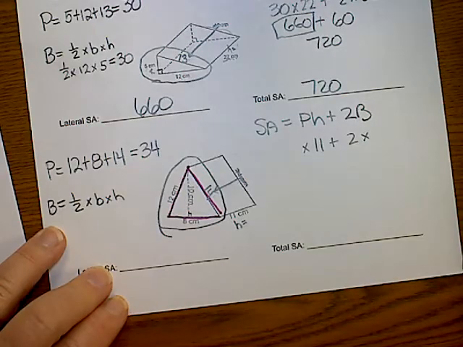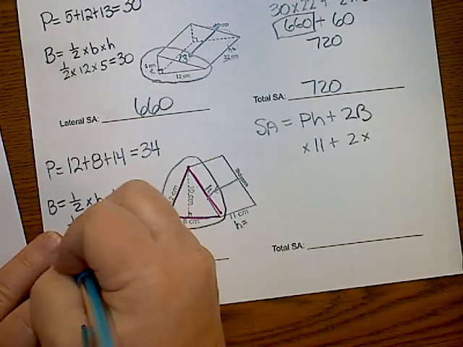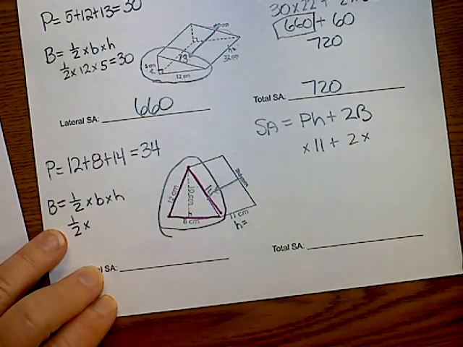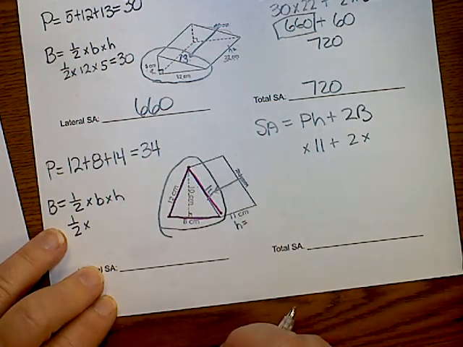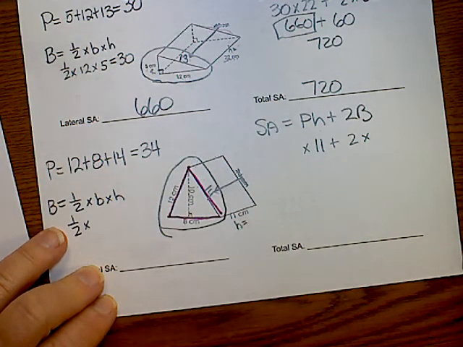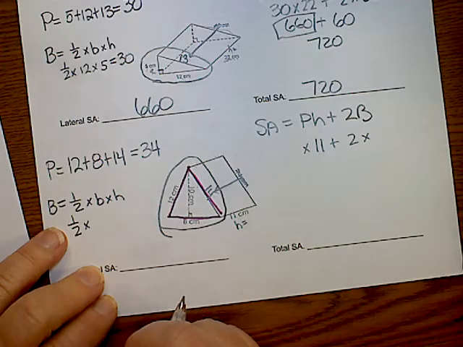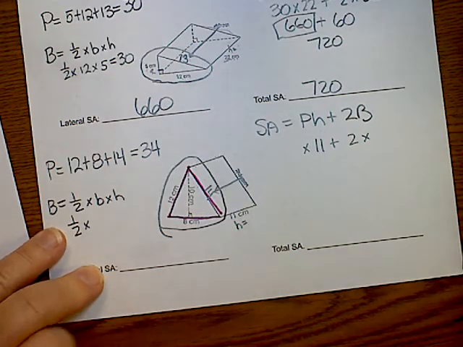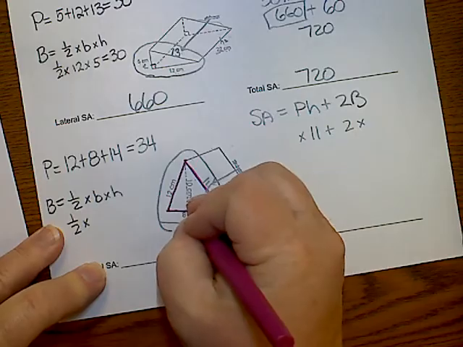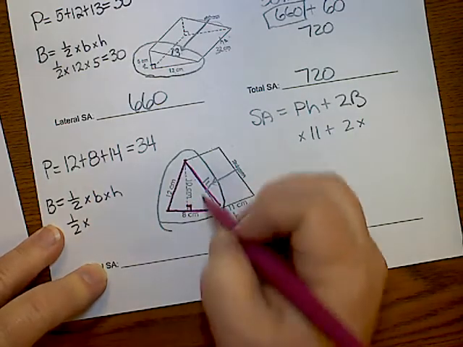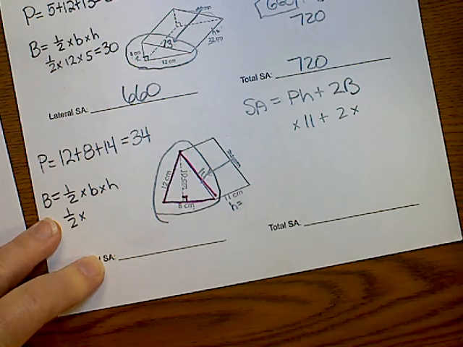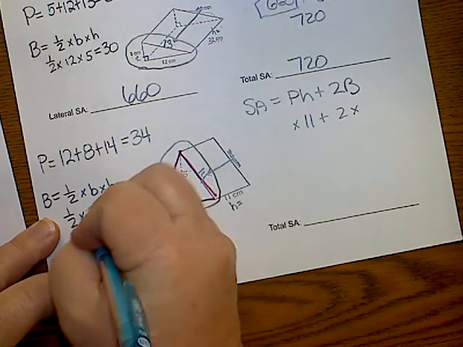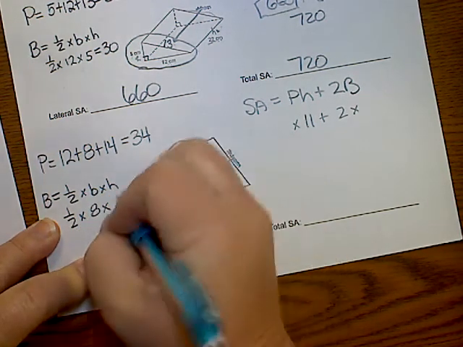And then I have my 1/2 for my base. Remember, all my numbers are coming from inside my circle. And I said that the height of the triangle and the base of the triangle are connected by a right angle. Now, do you see this right angle right here? So this is your little b, and this is your little h. So we've got times 8 times 10.